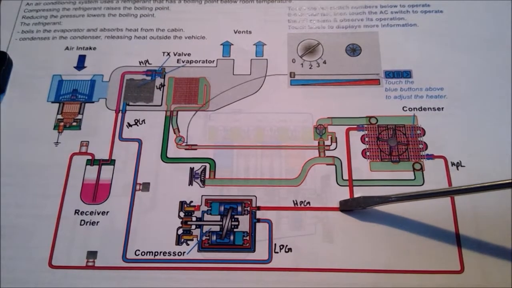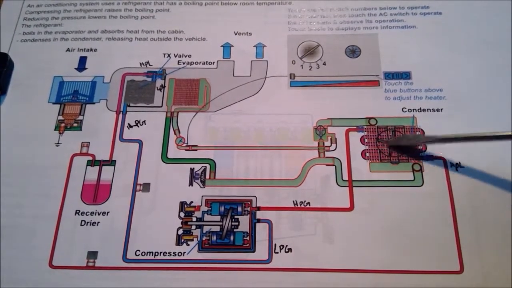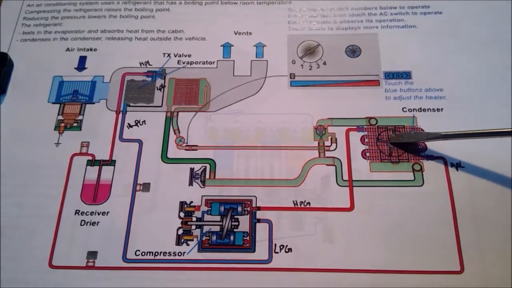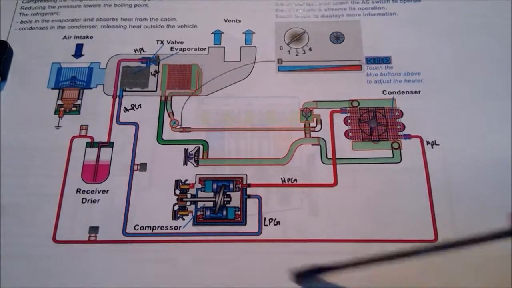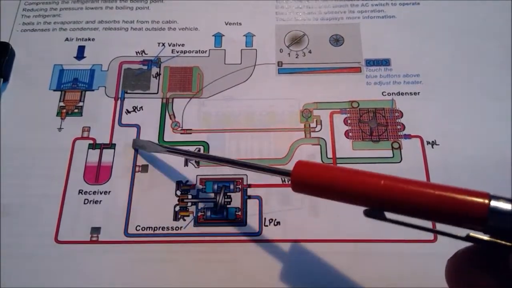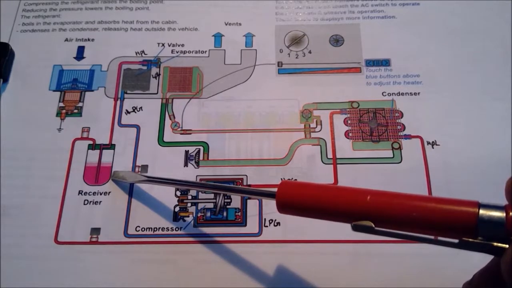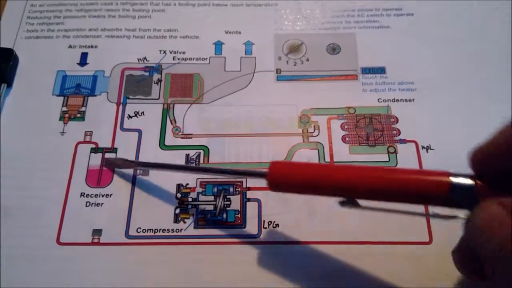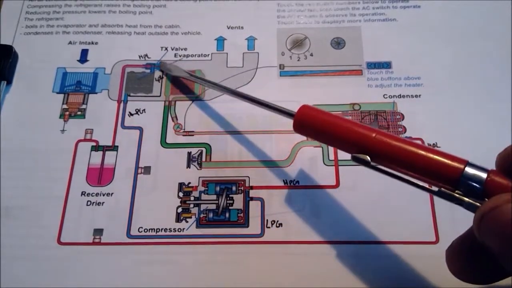It follows a high pressure line all the way to the condenser. That high pressure gas is condensed down to a high pressure liquid. The high pressure liquid travels to the receiver dryer. The receiver dryer helps take out some moisture that might still be in the refrigerant. After that, the high pressure liquid travels to the TX valve.